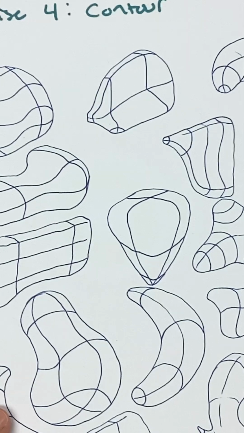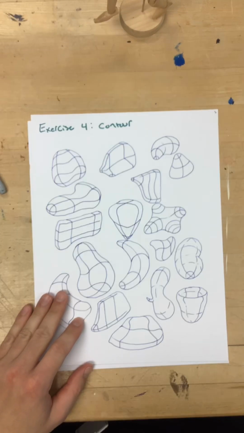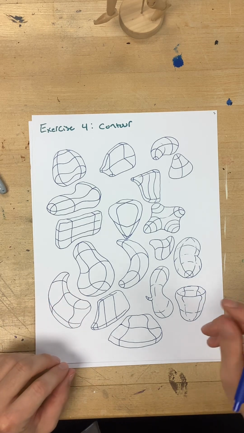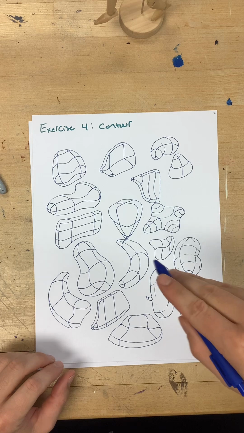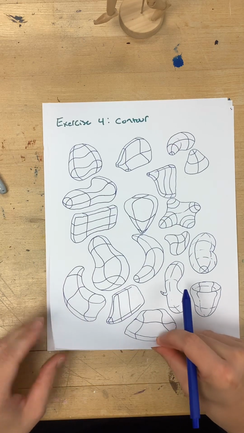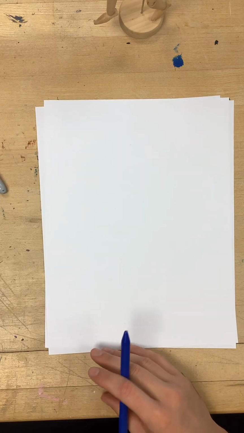So I want you to draw just a bunch of random shapes, little banana shapes, pear shapes, gourd shapes, a peanut, a little bucket or something. And we just have to use some lines to help us show how it's turning and moving in space. So to get started, you can use any kind of pencil, pen, whatever you want to use. I'm on a ballpoint pen here. And let's take a look.